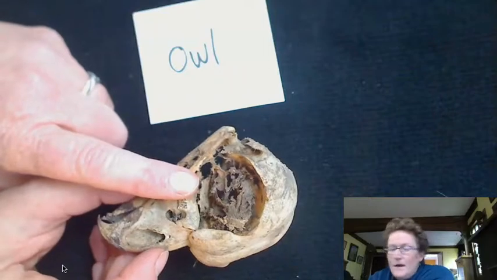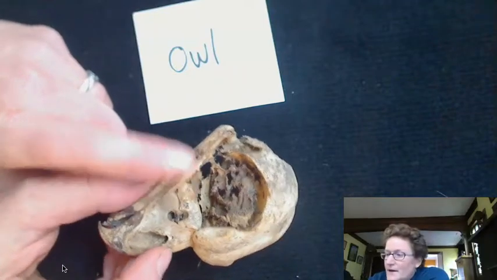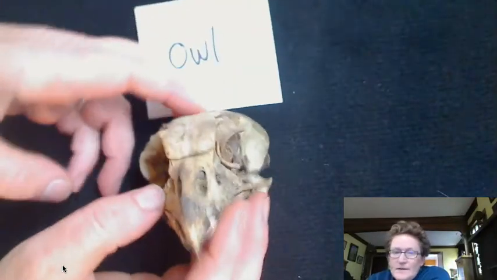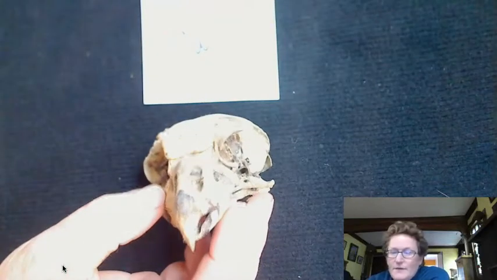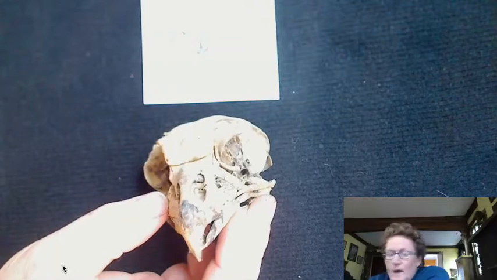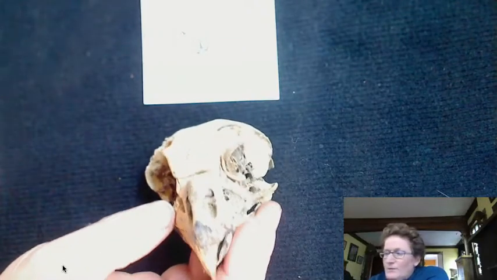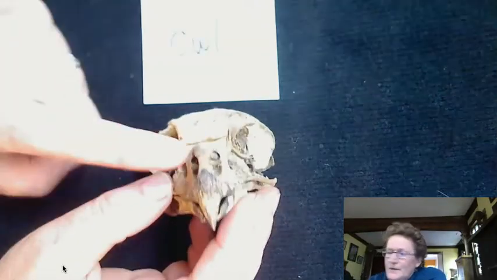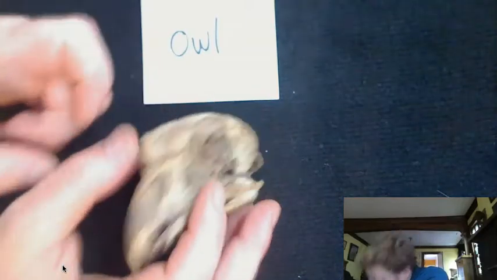Owls have very large eyes because they have to see in the dark, and you can see that the owl definitely has its eyes in the front of its head. It does have a pretty wide range of view, but that's because it's an owl and it has really big eyes. You can see the nasal cavity here as well.